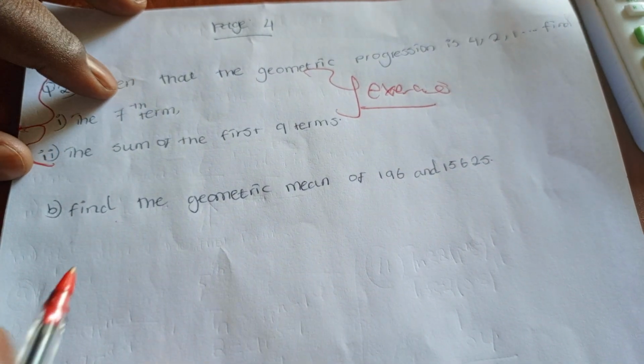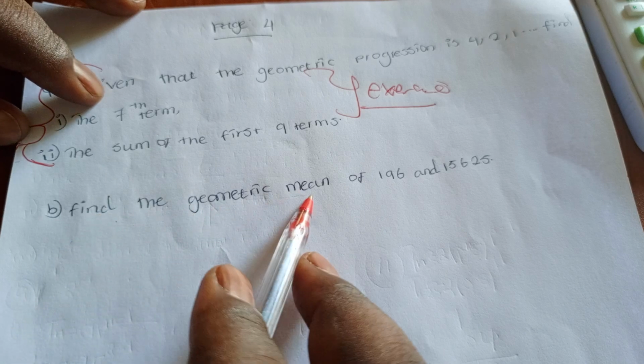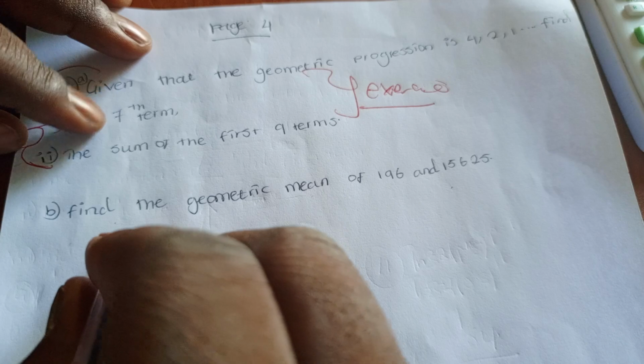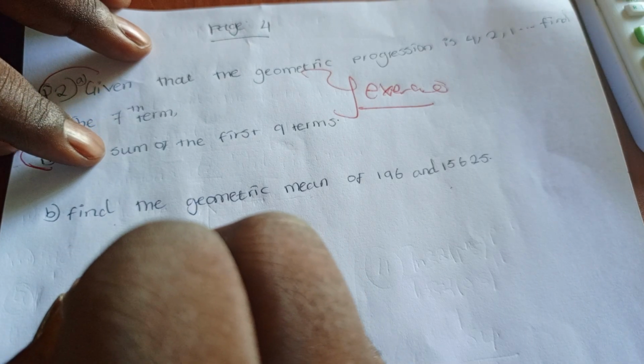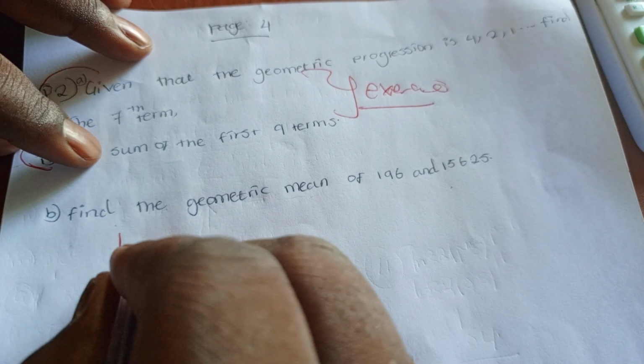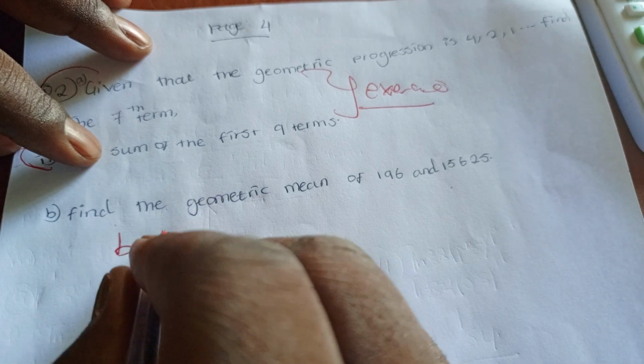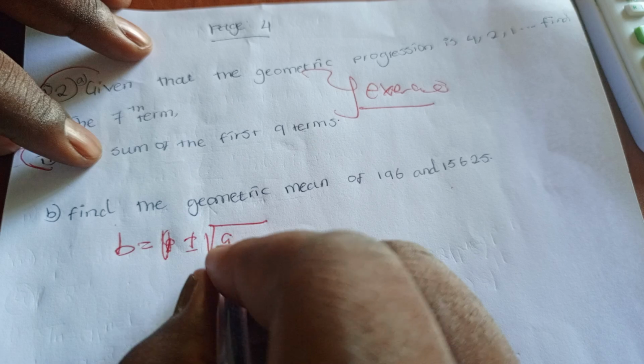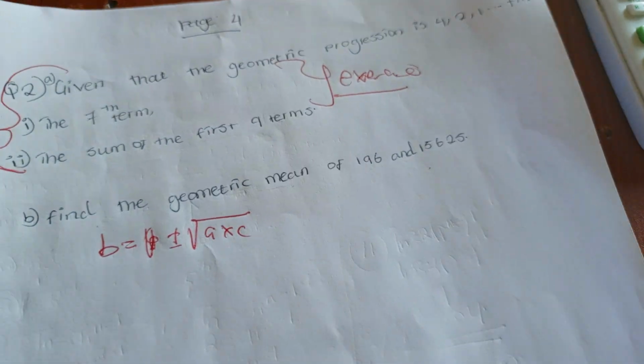So remember, the question says find the geometric mean of this and this. So the formula for geometric mean B is given by the positive or negative square root of A times C, which is AC.